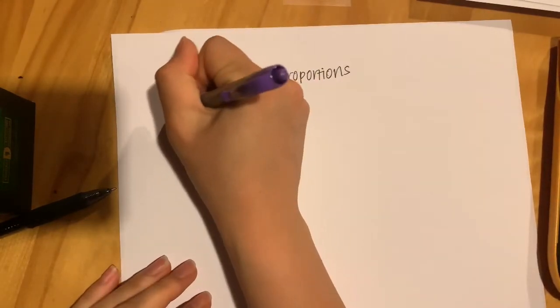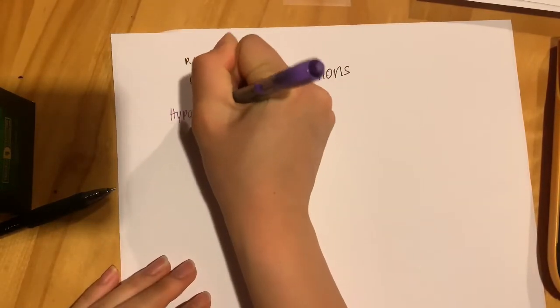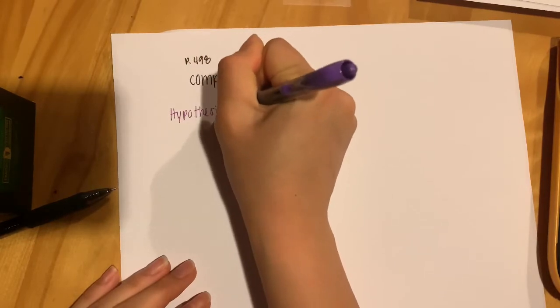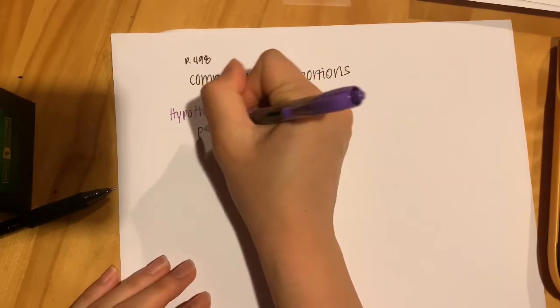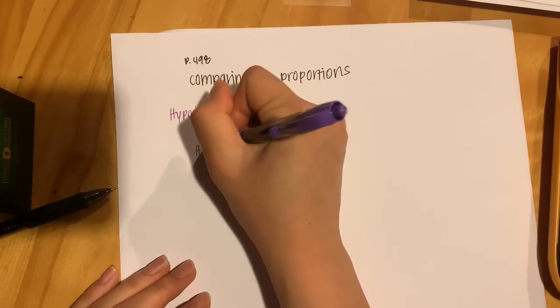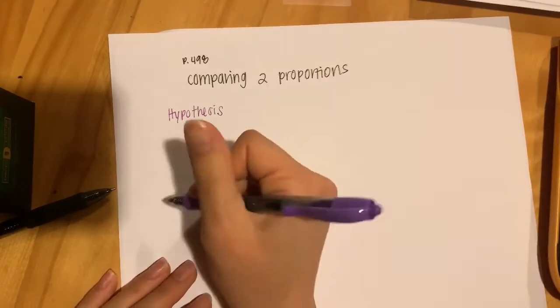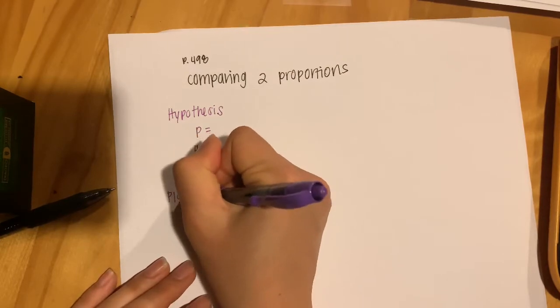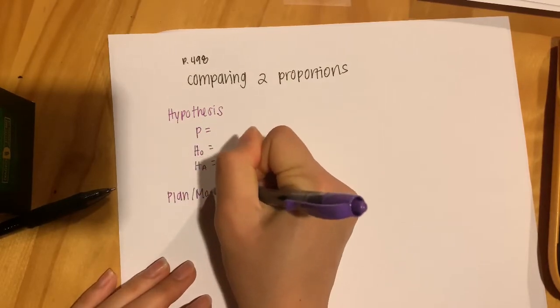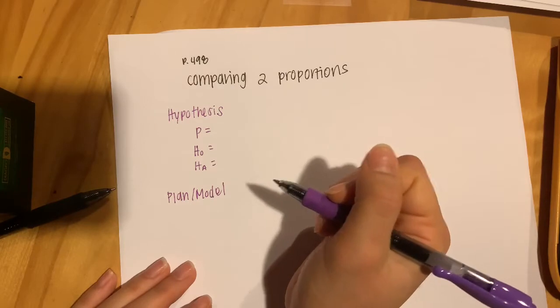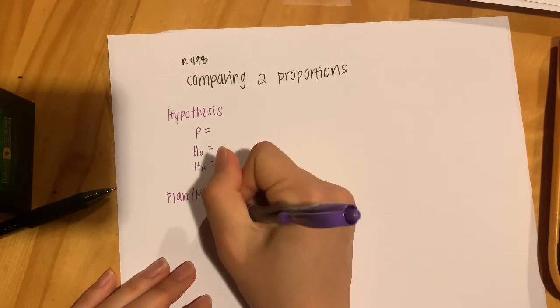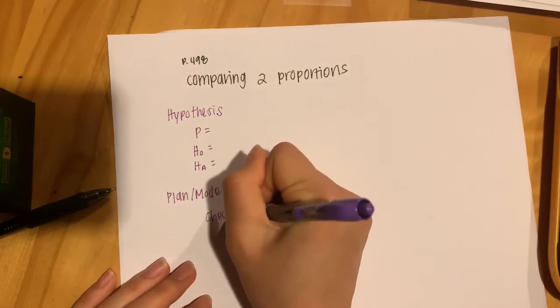We're going to have a hypothesis in which we have to label our P, and then our null hypothesis and our alternate hypothesis. And then next is going to be plan and model. So this is where we're going to label and check assumptions.